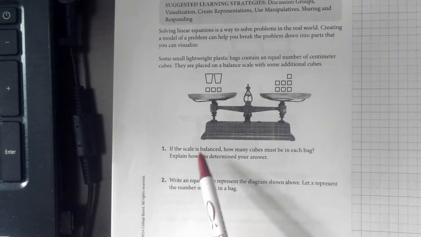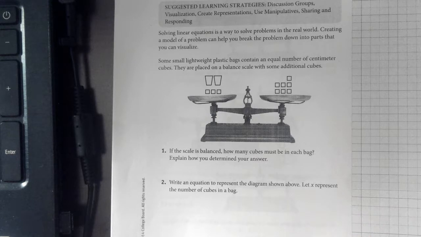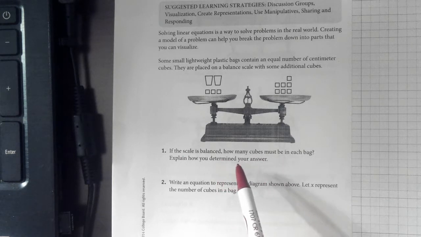Balance, basically. So whatever you do to one side, you have to do the other to make it stay balanced. So if the scale is balanced, how many cubes must be in each bag? Explain how you determine your answer.